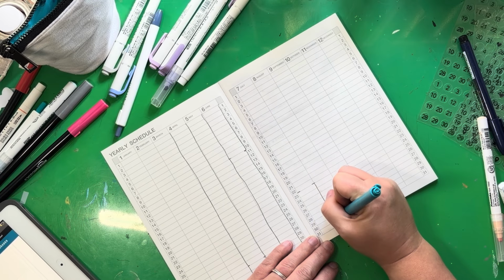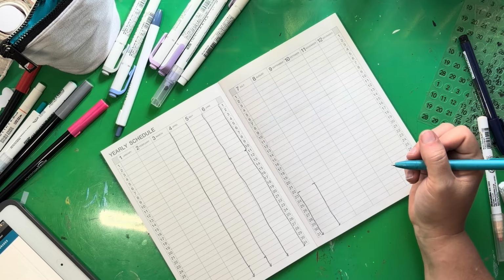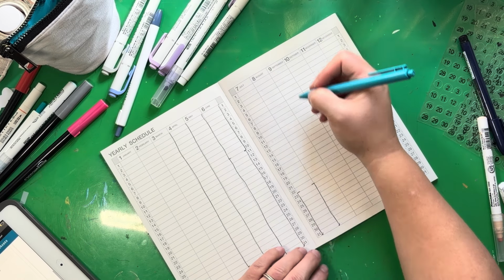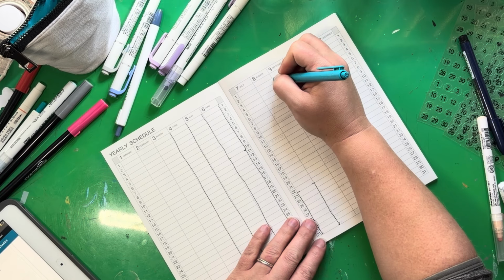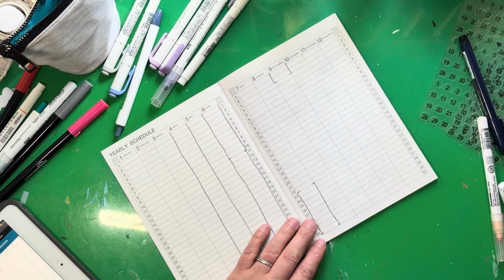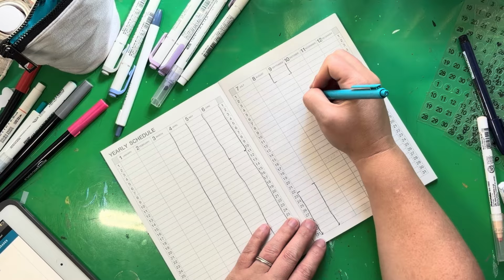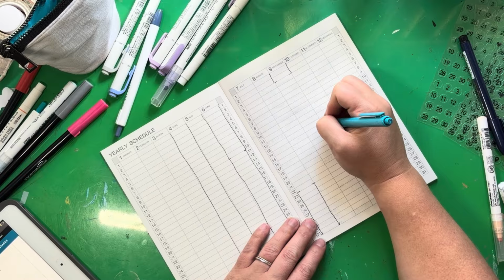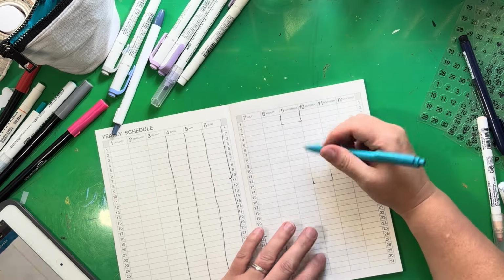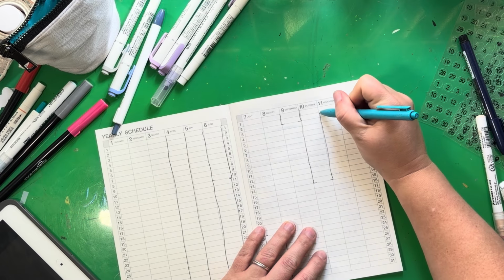Then the 23rd to September to 14th. Okay.